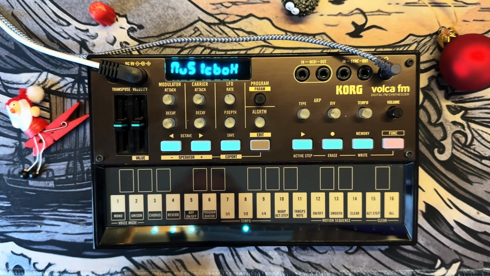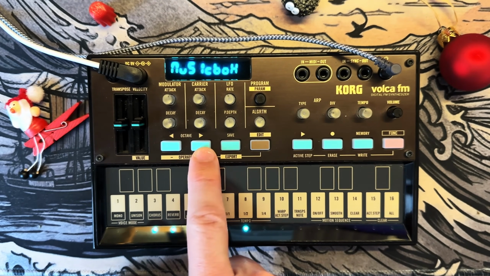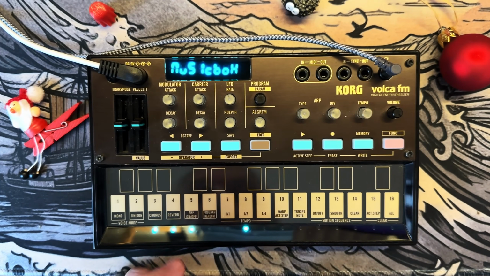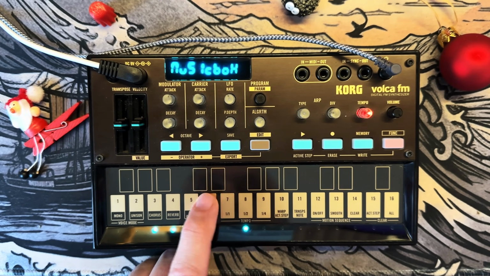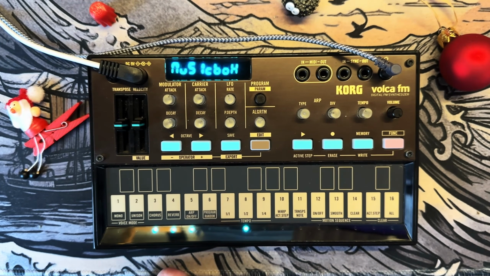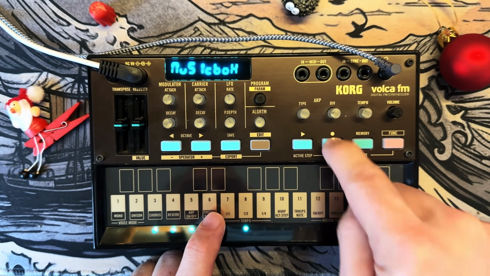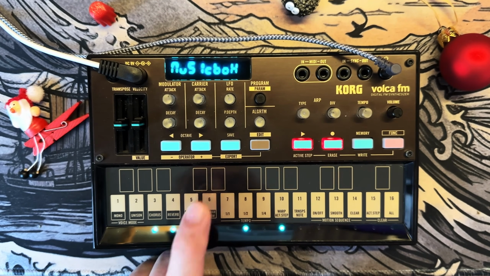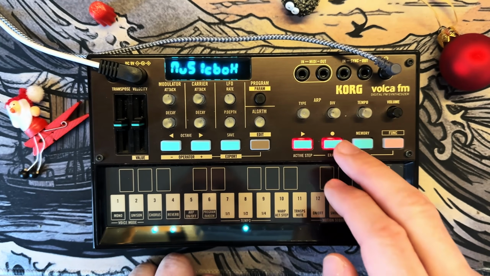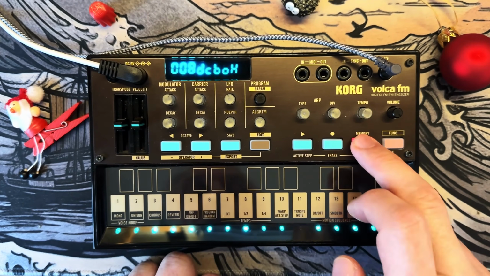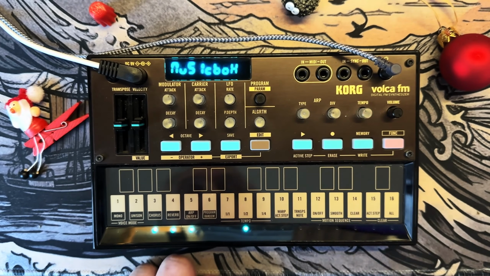So let's go back to the 11. This is where the octave buttons come in useful. We're going to octave down to here. We're going to add. Okay. Let's make sure we're on 11. And we're going to write that on 11. And we're going to memory back 12. And we're going to go.